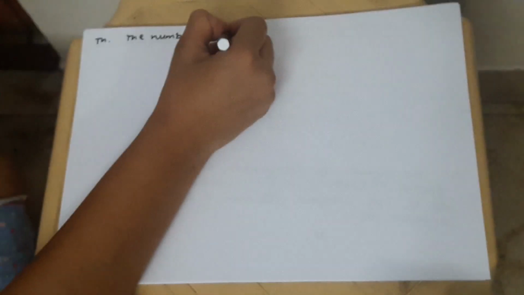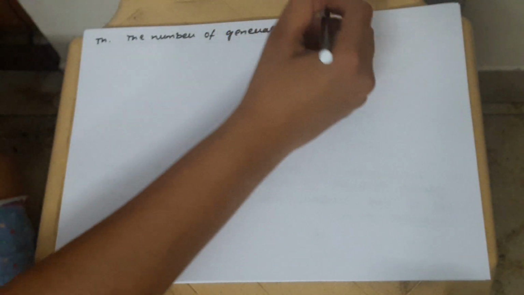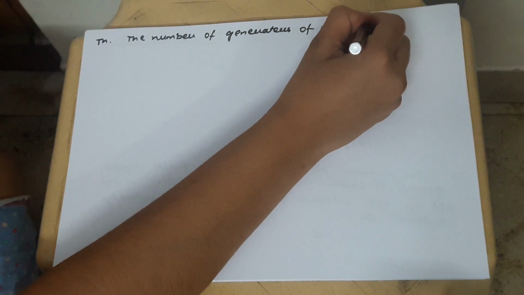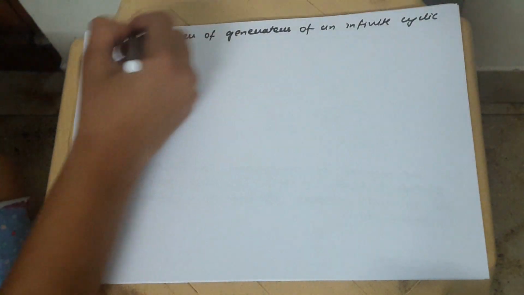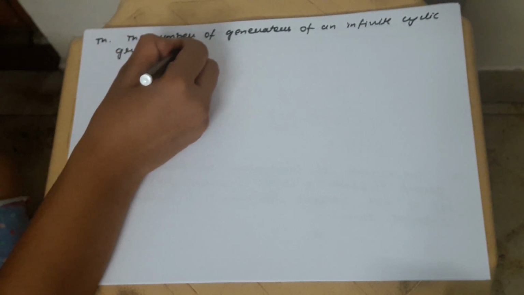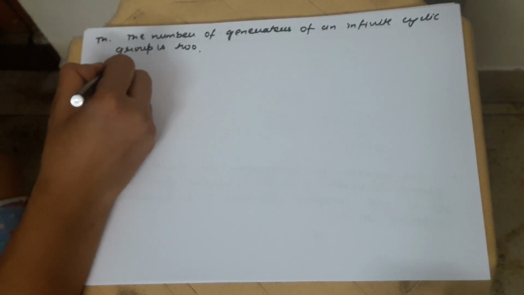The number of generators of an infinite cyclic group is 2. So let's start with the proof.